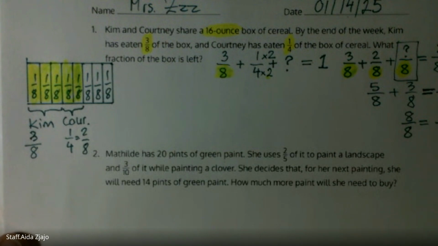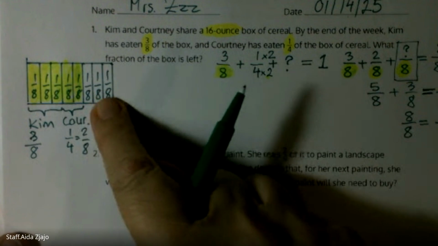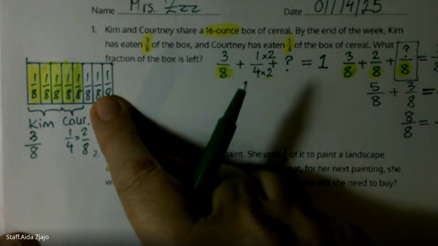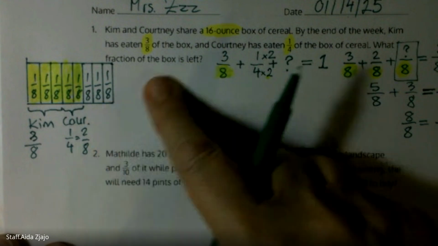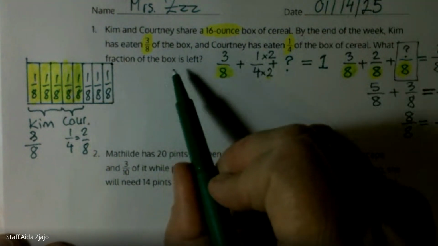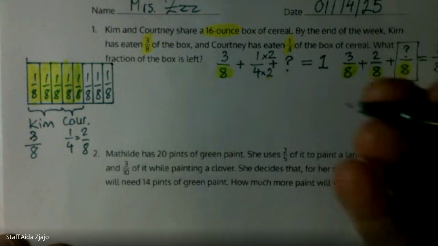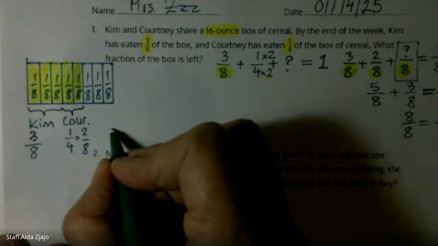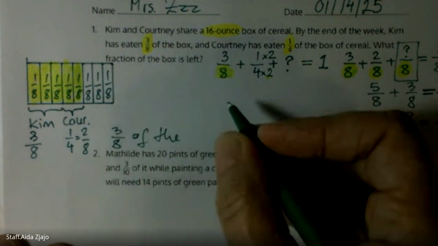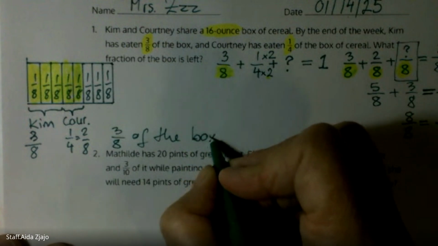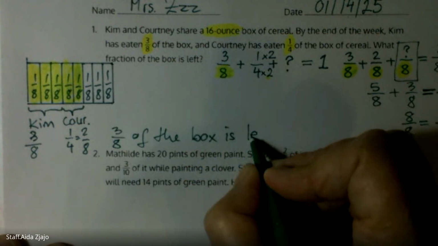So now we can see how much of the box is left. That is left, 3 parts of the box. But the question says, what fraction of the box is left? 3/8 of the box is left.